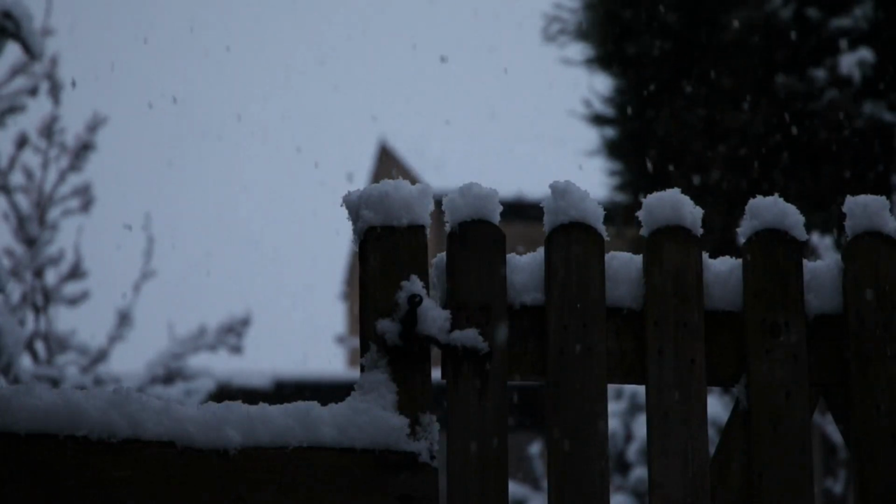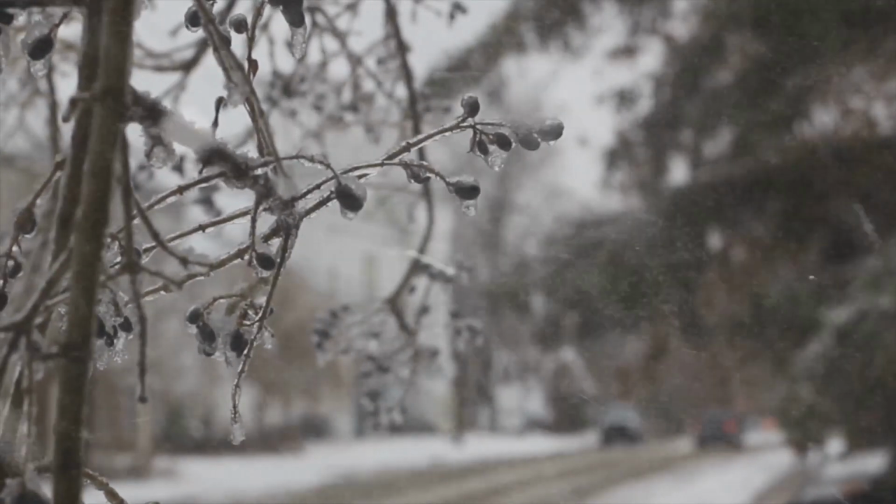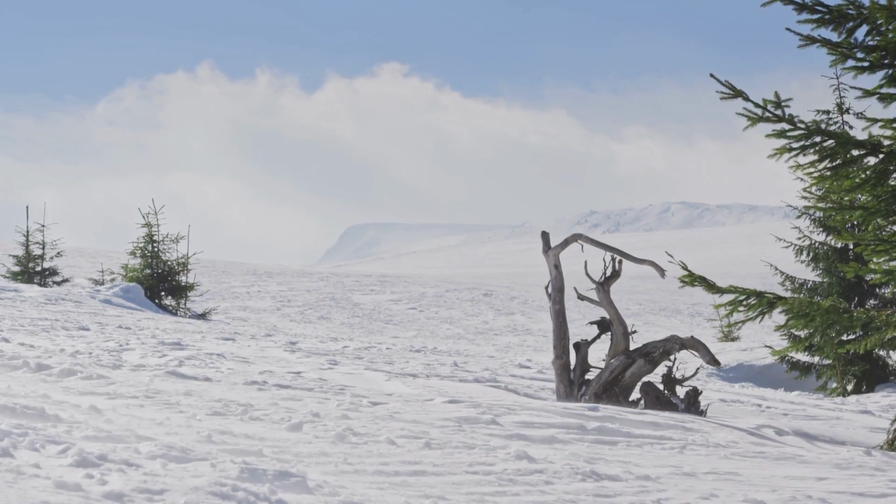Section 4. Snowdrifts and accumulation. As snowflakes fall from the sky, they accumulate on the ground, creating a blanket of snow. The amount of snow that accumulates depends on several factors, including the intensity of the snowfall, the duration of the storm, and the temperature. Winds also play a significant role in how snow accumulates.